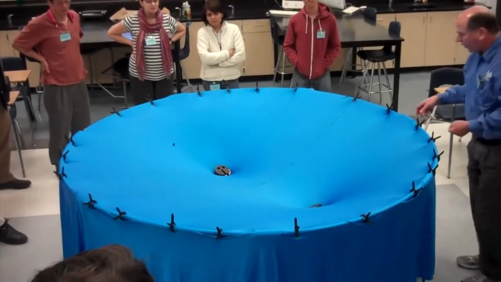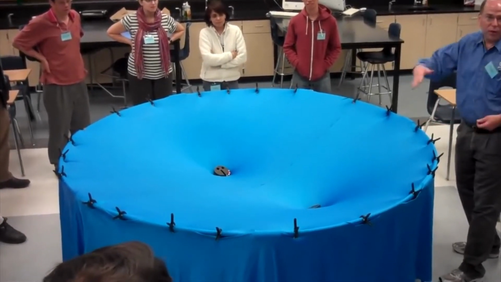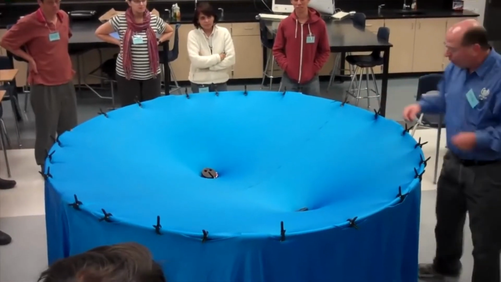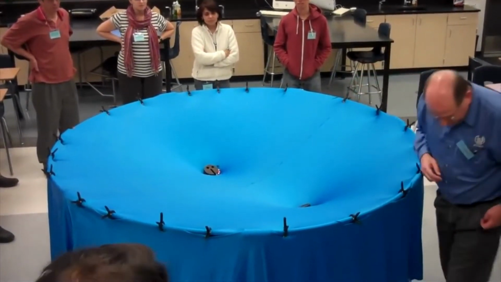These clamps around here, you can adjust to make it tighter if it's not working. So Steve and I, when we set this up in the morning, we played around with it, and actually I think it was working better than it usually is.